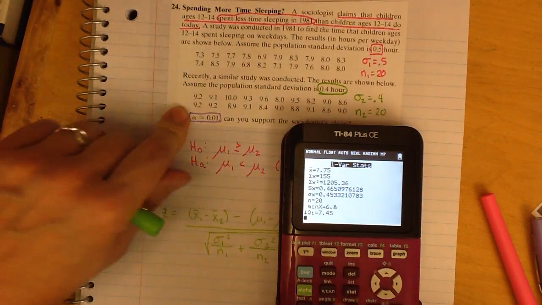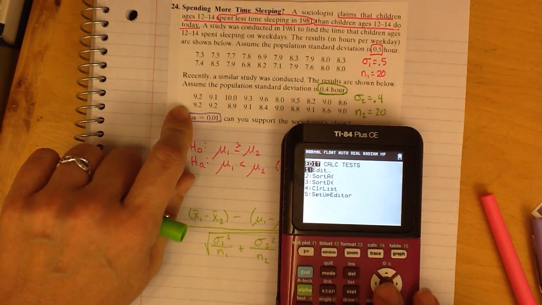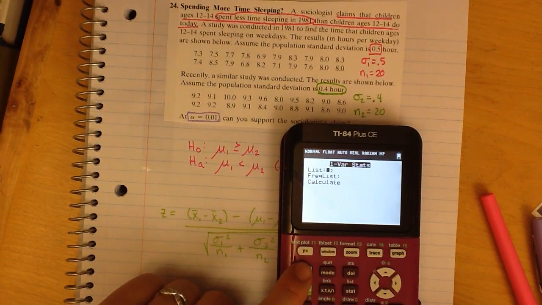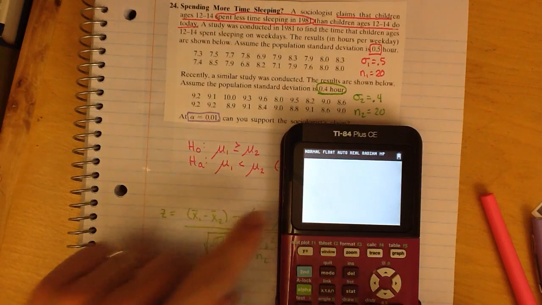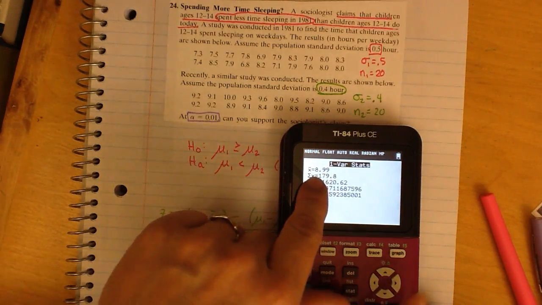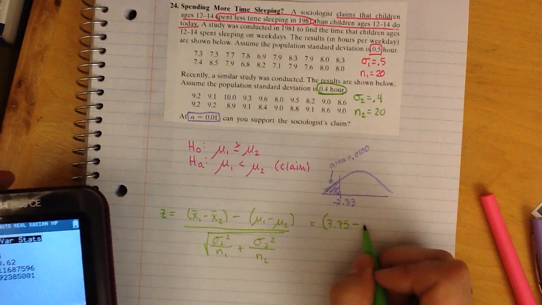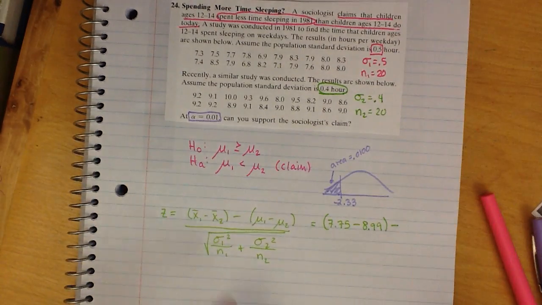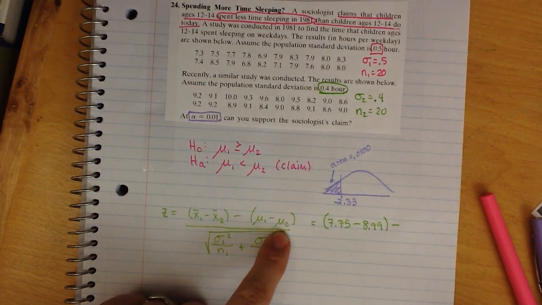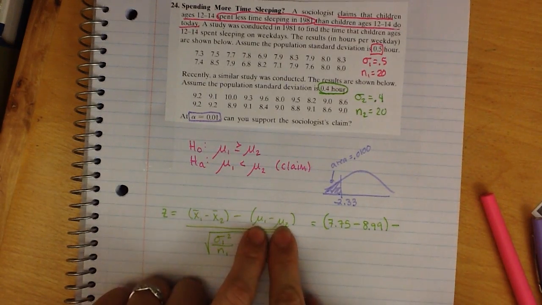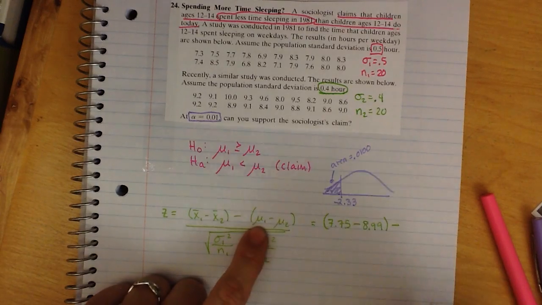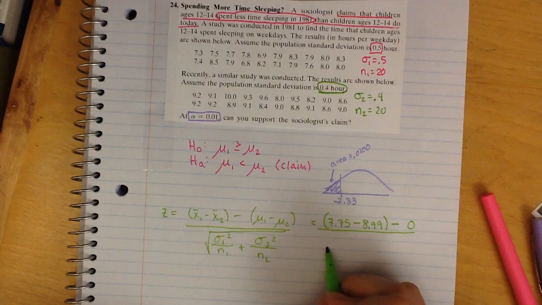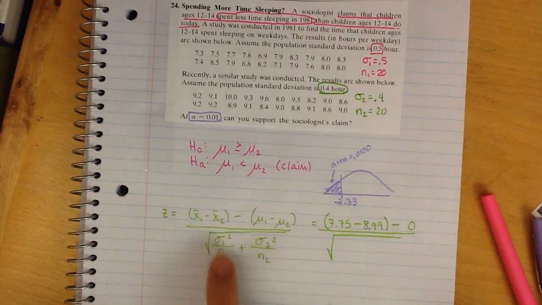And then I already typed in the data for the other set. So I need to calculate one variable statistics for list 1. And my mean is 8.99. And then remember that mu1 minus mu2, the assumption we make is that these two are the same, so that value is always 0. And then we're going to divide by.